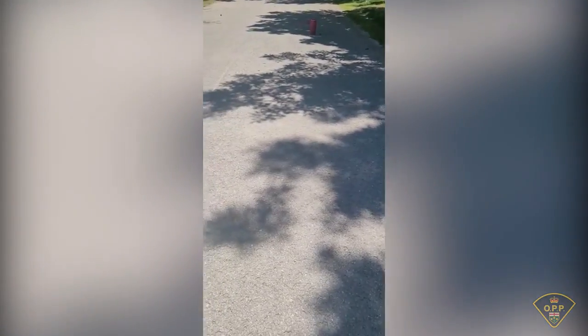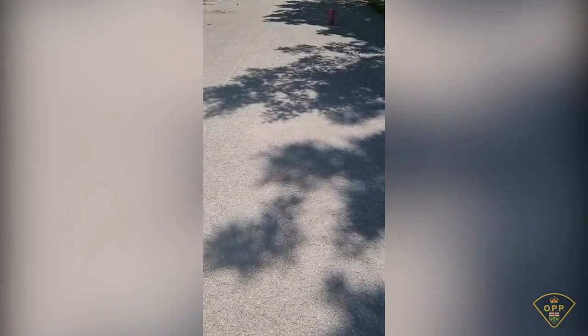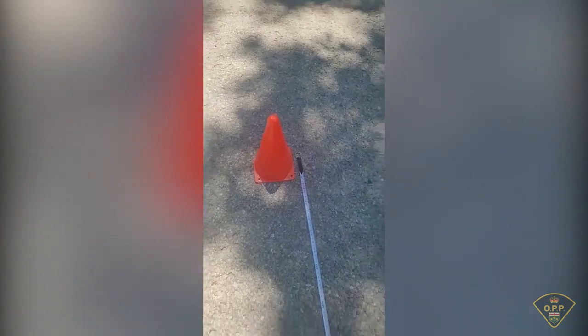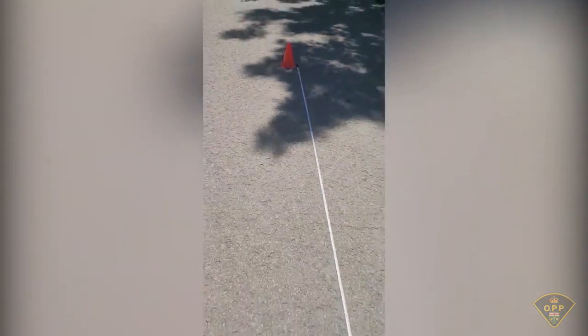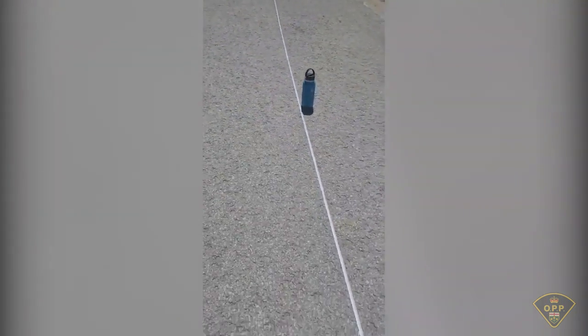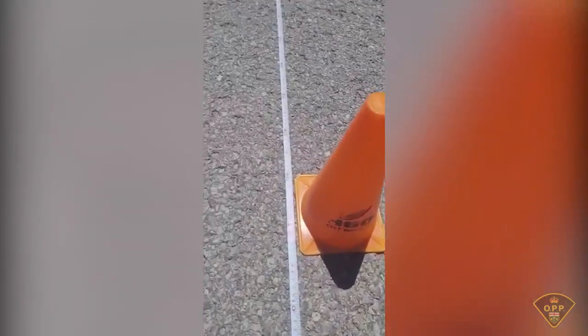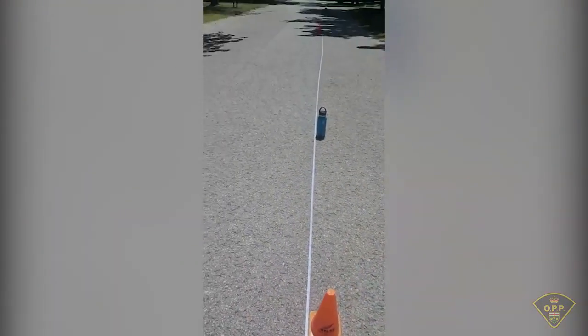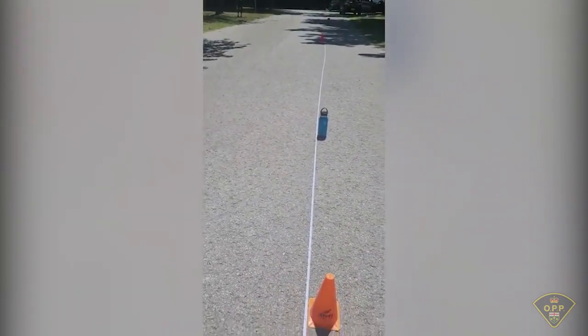So as you can see, that's my 10-meter initial measurement. This is the halfway point. This is my 18-meter mark. And this is my 20 meters. And that captures my entire course.